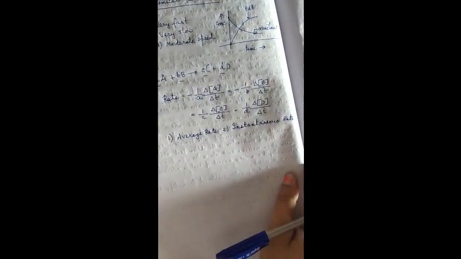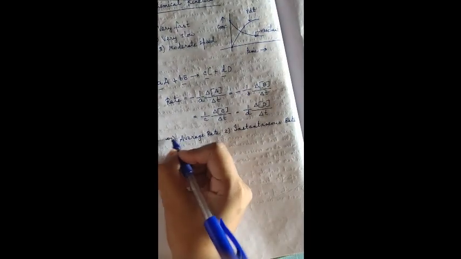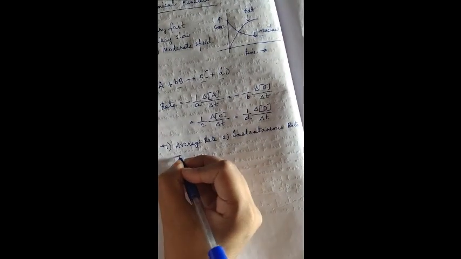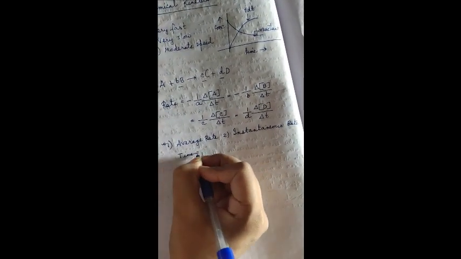One is the average rate, another is the instantaneous rate. What do you mean by the average rate? Average rate means in a given period of time how much reactant is consumed or how much product has been produced. So it is told that the time for a complete reaction is equal to 1 hour.